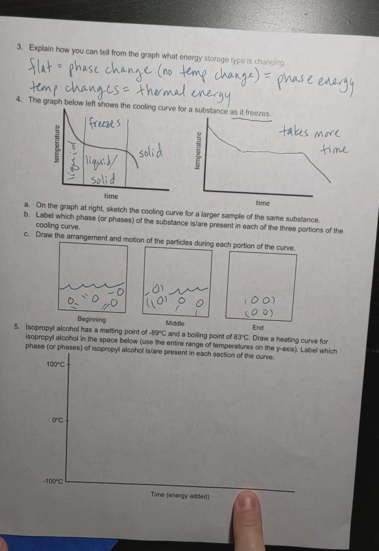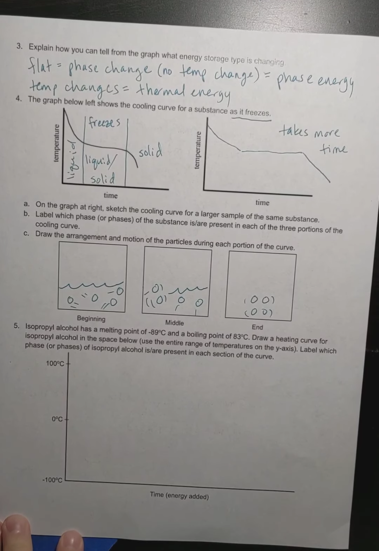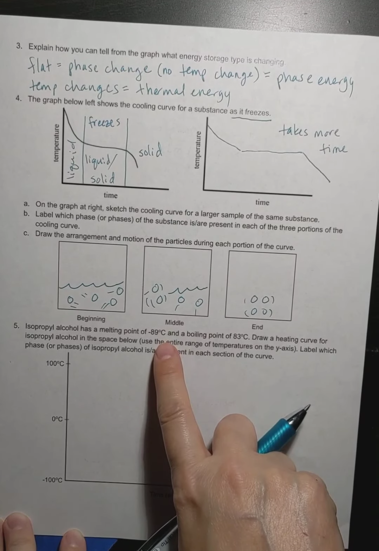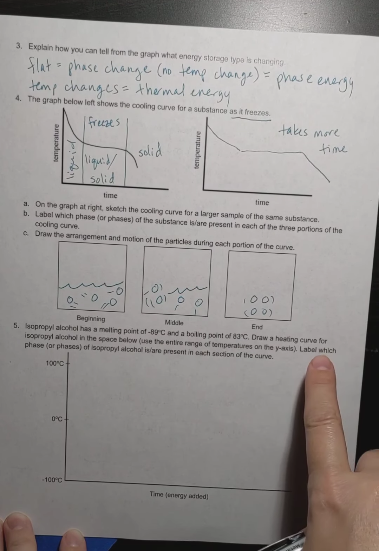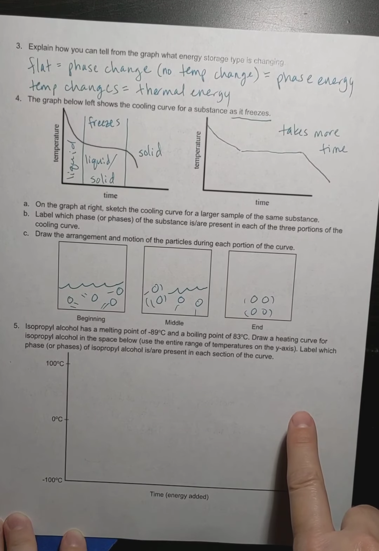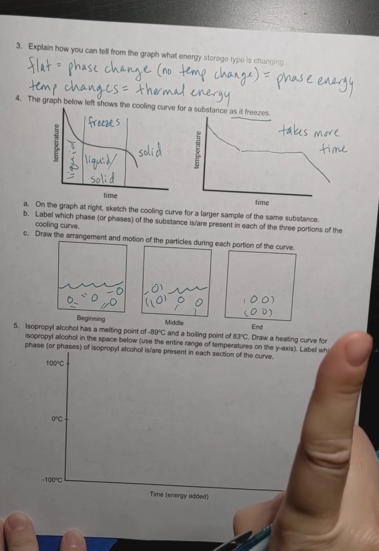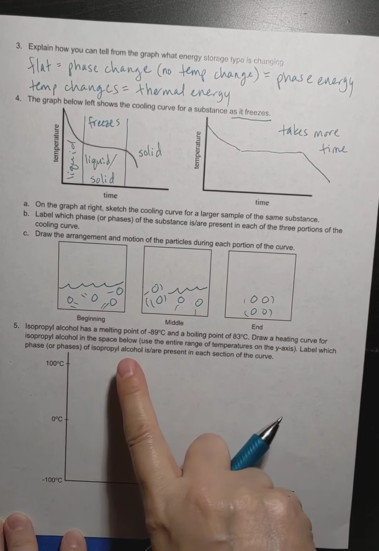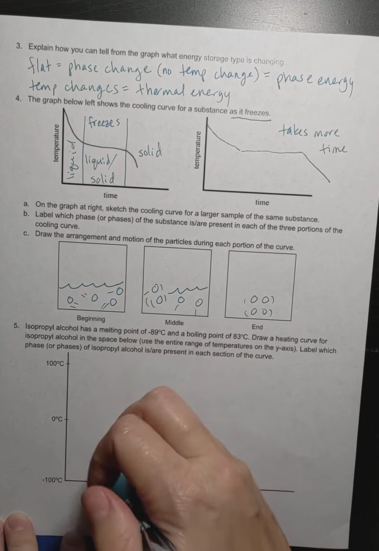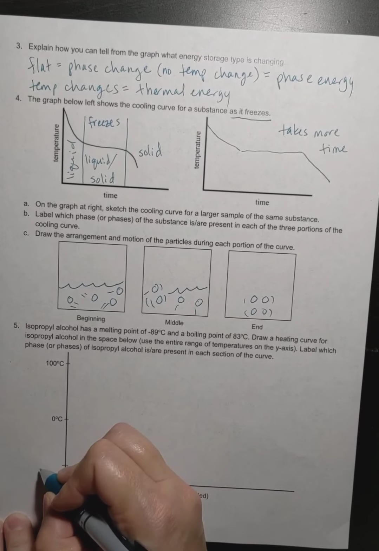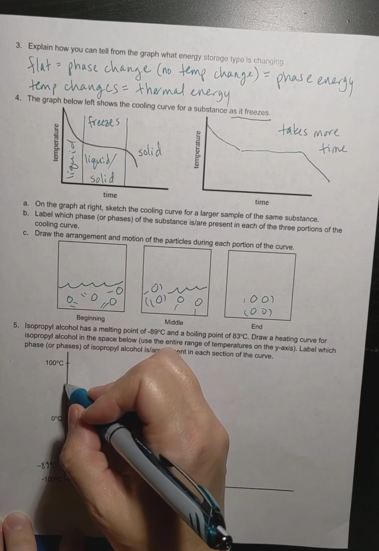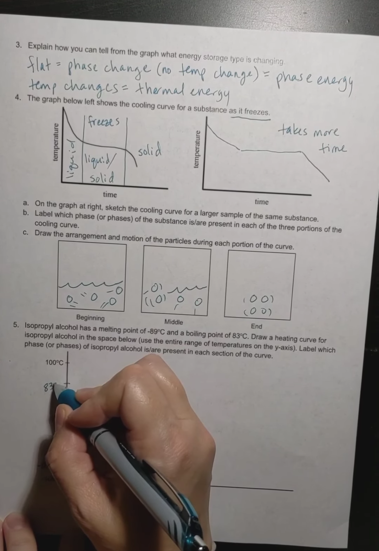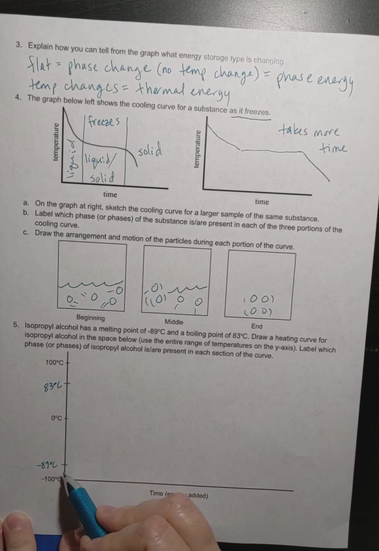All right, and then last but not least, it talks about isopropyl alcohol has a melting point of negative 89 degrees Celsius and a boiling point of 83. Draw a heating curve and use the entire range of temperatures. So this heating curve is going to look a lot like water. The difference will be where the phase changes happen. So our melting point is down here, negative 89 degrees Celsius. Our boiling point is up here. It's 83 degrees Celsius. And this is starting below the freezing point.